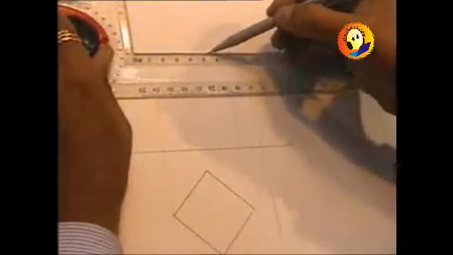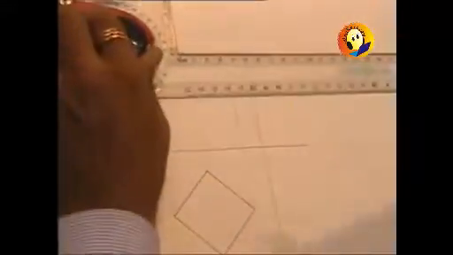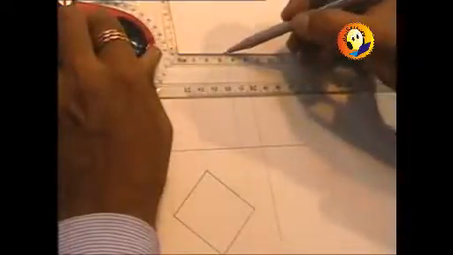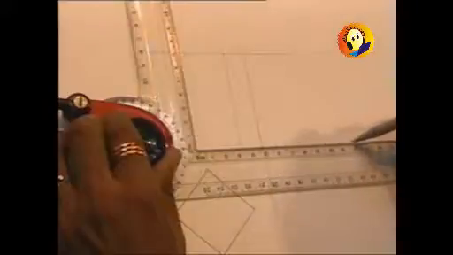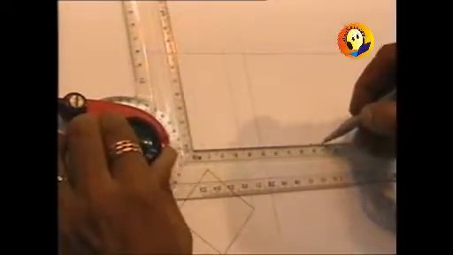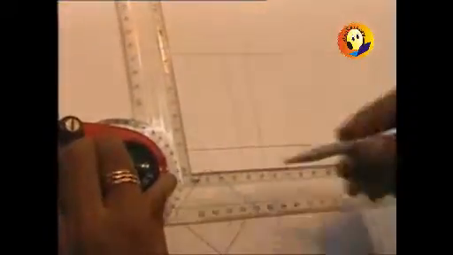As we have said that we will complete the construction and then we will proceed with the naming part.